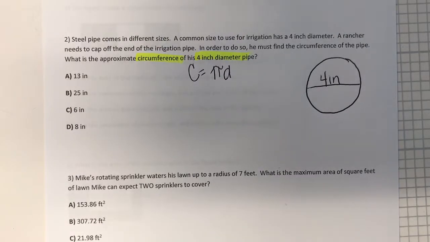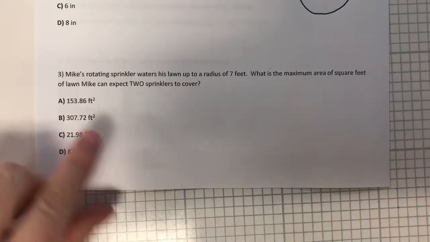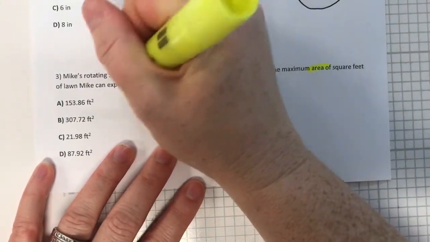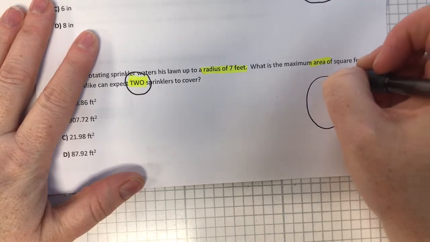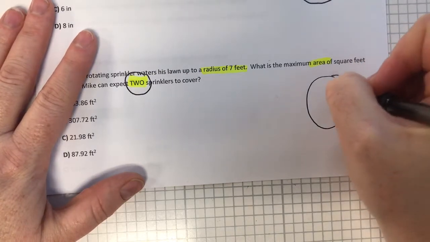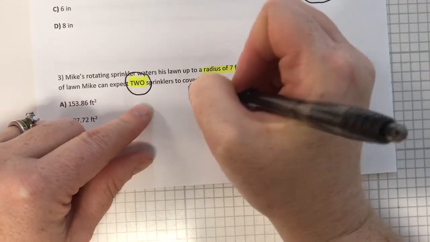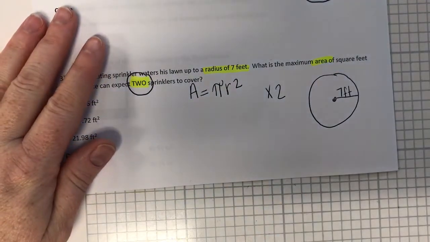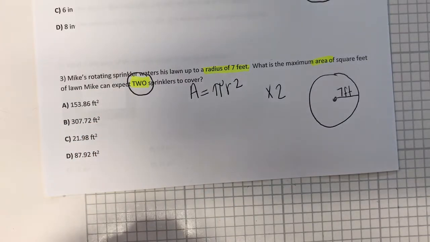Number 3, Mike's rotating sprinkler waters his lawn up to a radius of 7 feet. What is the maximum area of square feet of lawn Mike can expect 2 sprinklers to cover? Okay, so here's where we're finding area. We have a radius of 7 feet. Here is the key to this, okay? So once we find the area, what are we going to have to do? Multiply it by 2, okay? So we have a circle with a radius of 7 feet. That's the first part. We're looking for the area, which is pi r squared. And then we're multiplying it by 2 because you have 2 of those sprinklers, okay? Everybody clear with that?